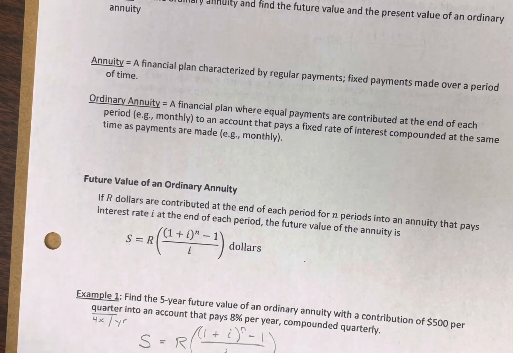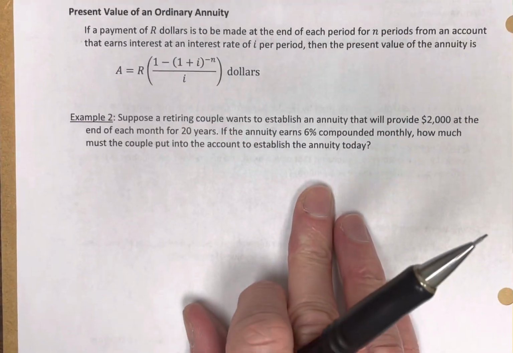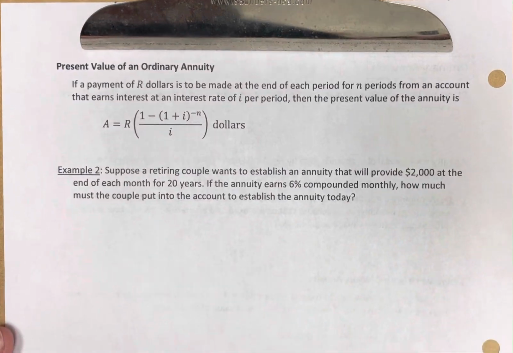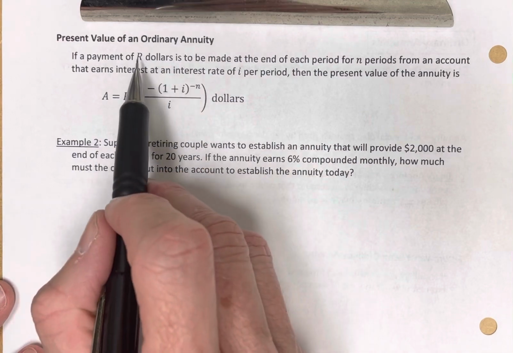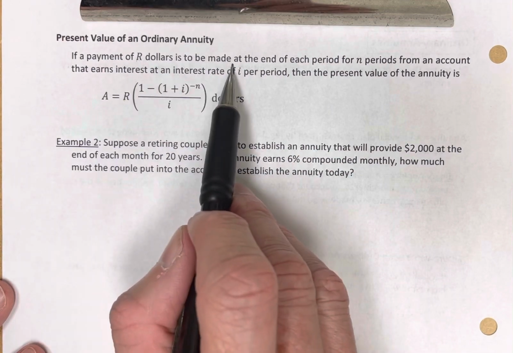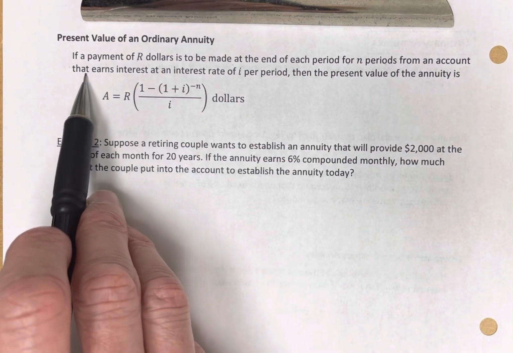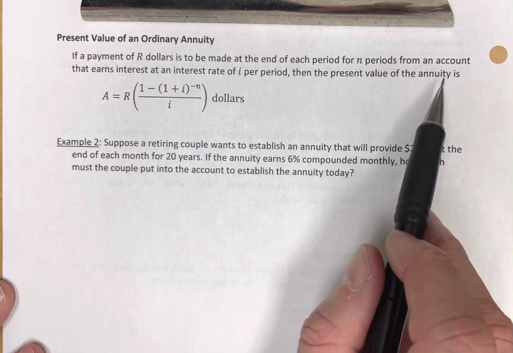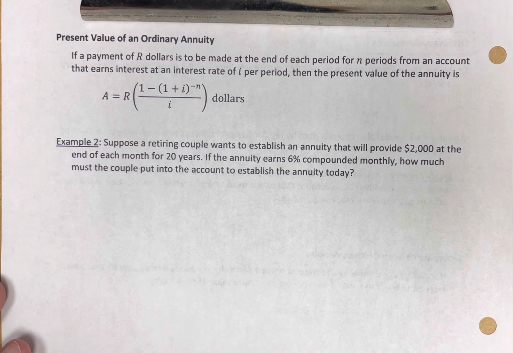Now let's talk about the present value. We're back to I want so much money to be coming to me. How much must I put away to have that happen? So the present value of an ordinary annuity. We're looking to have a payment come to us, for example. We want our dollars to be made at the end of each period for N periods from an account that earns an interest rate of I per period. How much do I need to have in the annuity today to have that coming out on a regular basis?